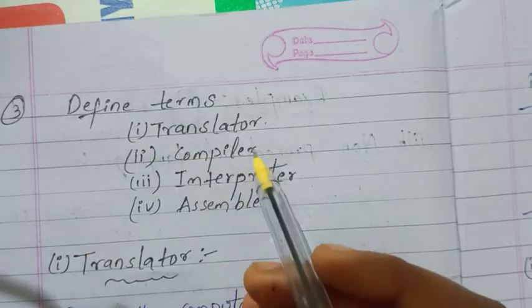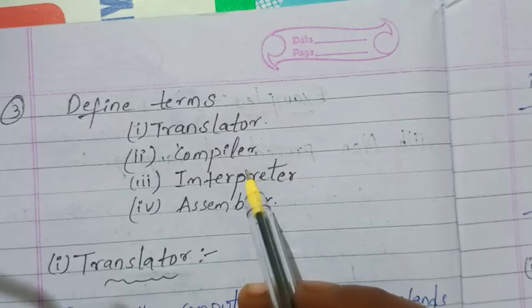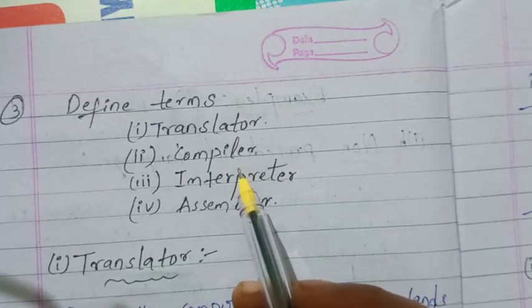That's it for today's class, guys. In the next class we are going to discuss these terms: translator, compiler, interpreter and assembler.